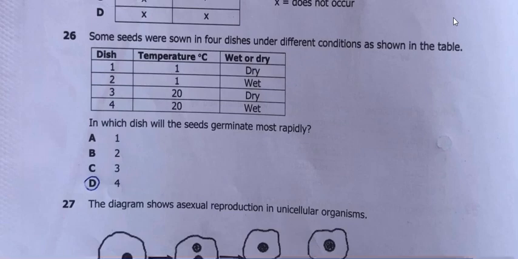Soaking seeds exposes the embryo to moisture, helping it to break through the shell and emerge. So it's very important for the seeds to be in water or in a wet place, and the temperature should be high. So dish 4 is conducive for this question. So here the answer is going to be 4.